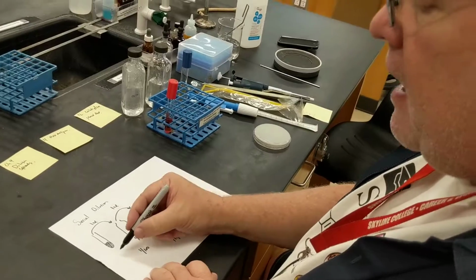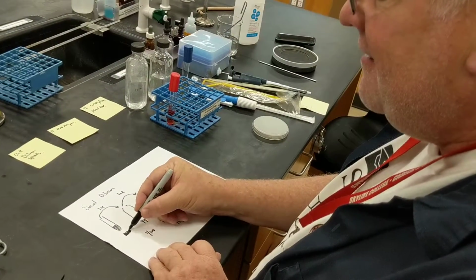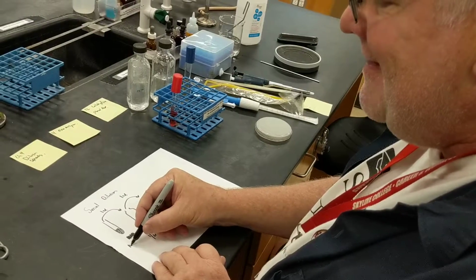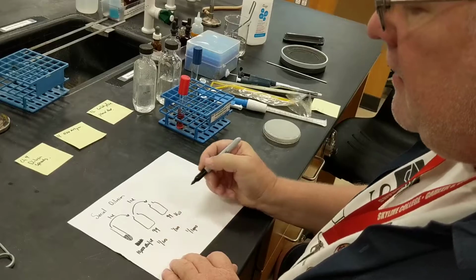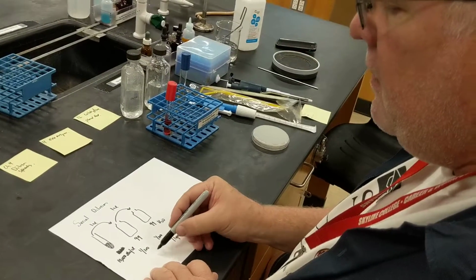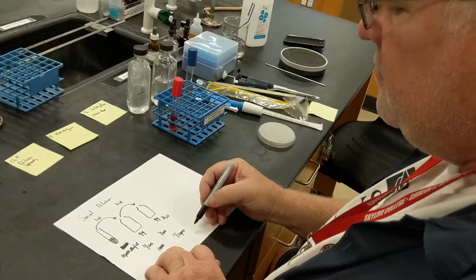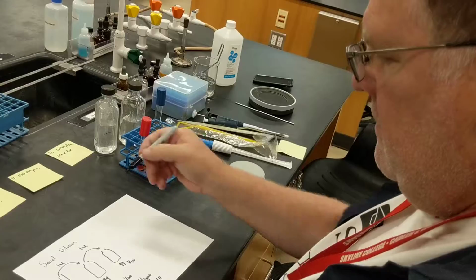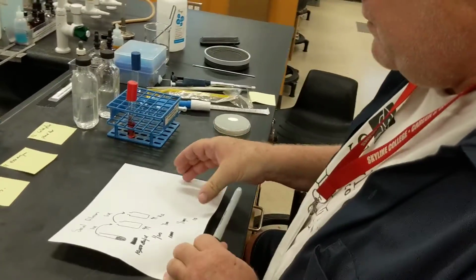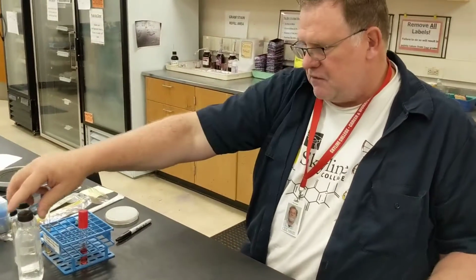If we started out with 10,000 cells per milliliter, in this one here we would have 100 cells. And then after another 1:100 dilution, we would have 1 cell. Okay, so let's go ahead and see what that looks like a little bit. Those are the calculations that we will be doing, and that we've done in class.